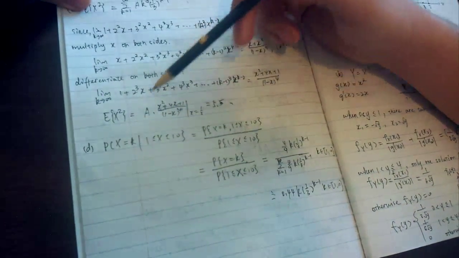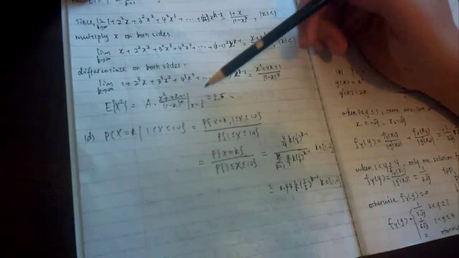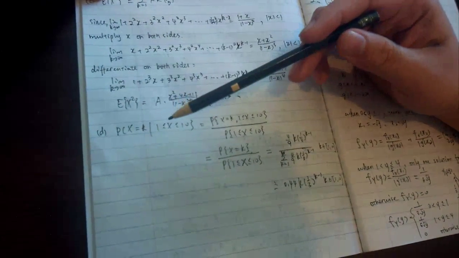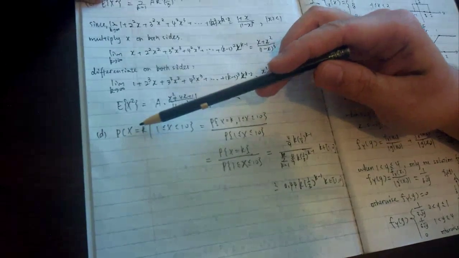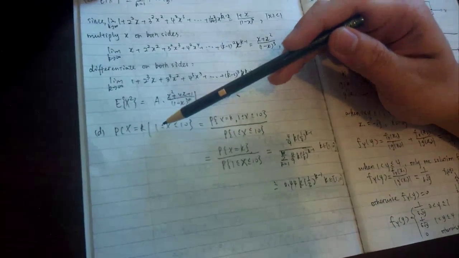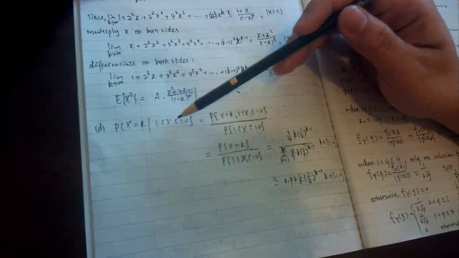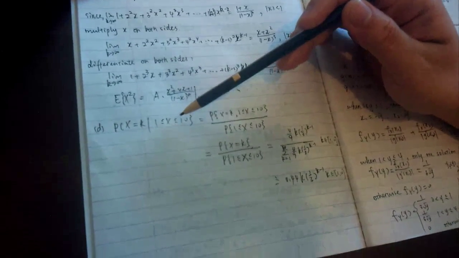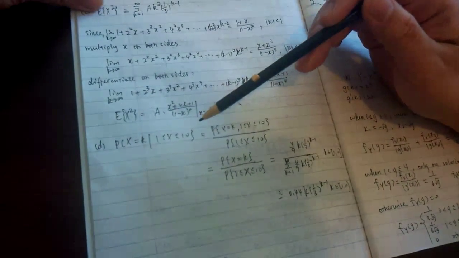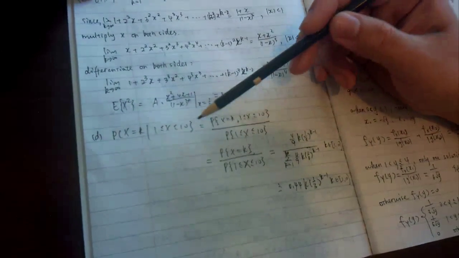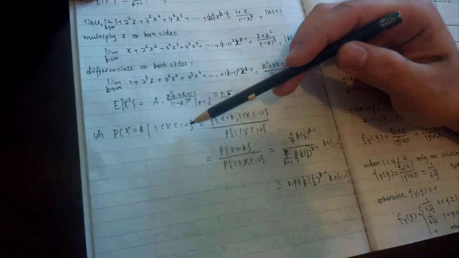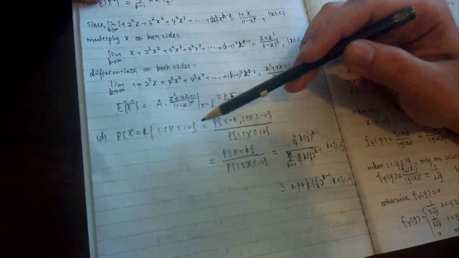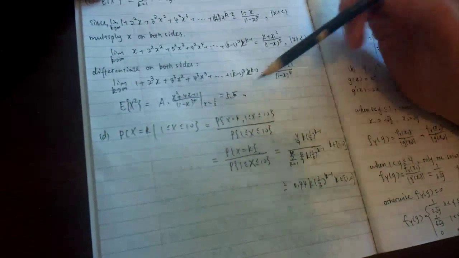The final question is we need to find the conditional probability mass function of P of x equals k given x greater than or equal to 1 and x less than or equal to 10. In order to get this, we rewrite it with the conditional probability formula.